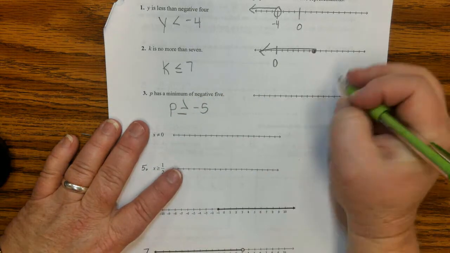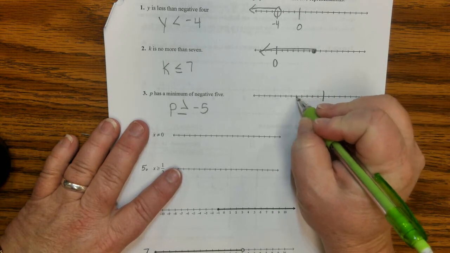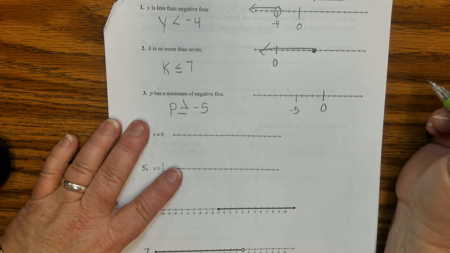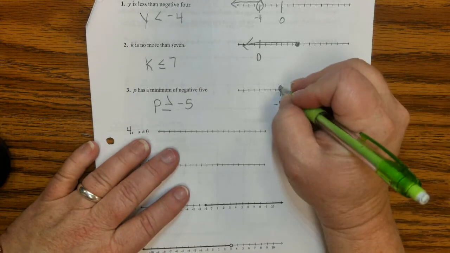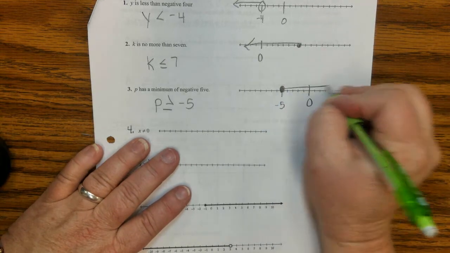So, like I said, I'm going to put 0 here. 1, 2, 3, 4, 5. Here's -5. Am I going to have a closed circle or open circle? Closed. And which way am I going to go? To the right or to the left? Right. To the right. Okay?